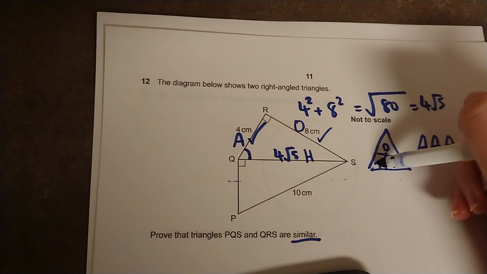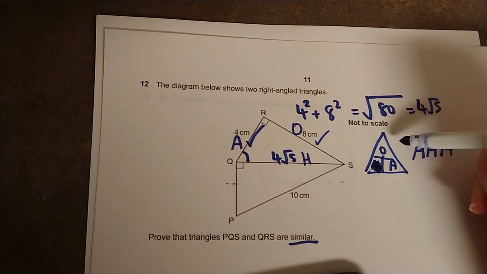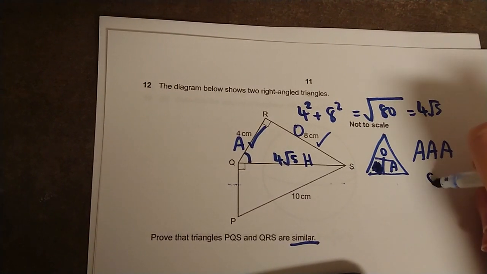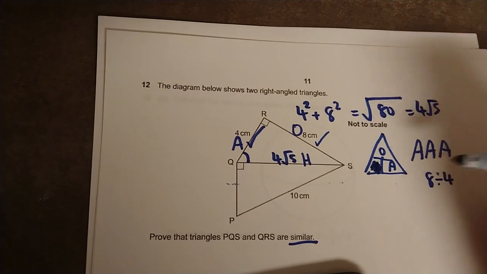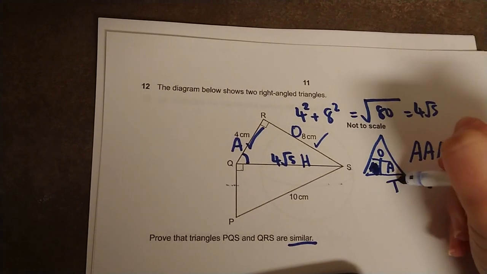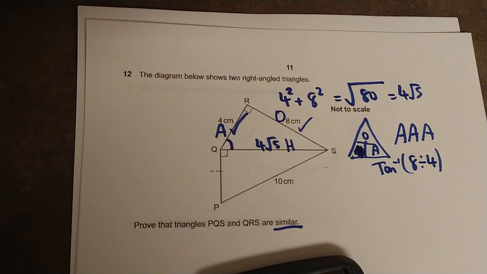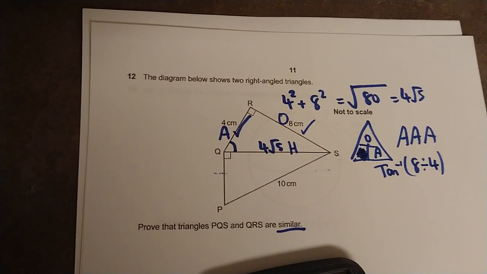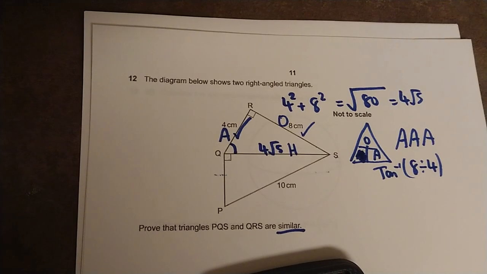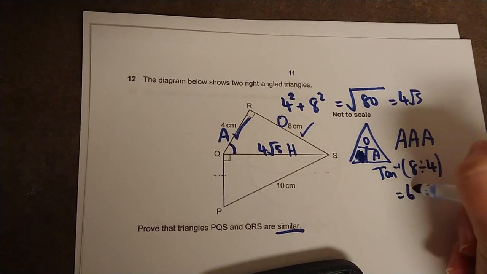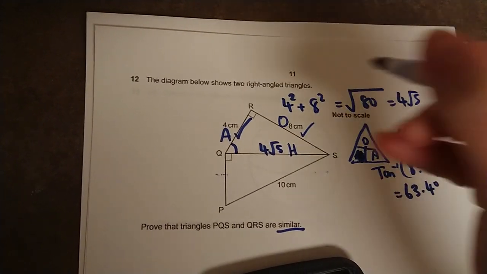I'm going to cover up the T, angle's always bottom left, and you do O divided by A, so 8 divided by 4. It was the tan triangle, so I need to do tan to the minus 1 of that answer. So tan to the minus 1 of 8 divided by 4 is 63.4 degrees.